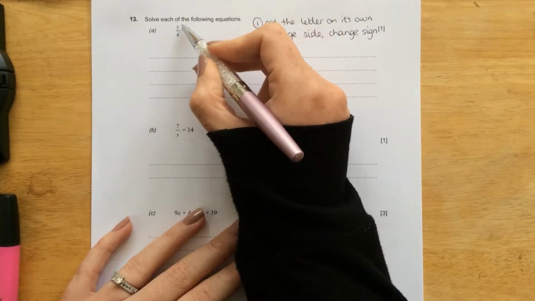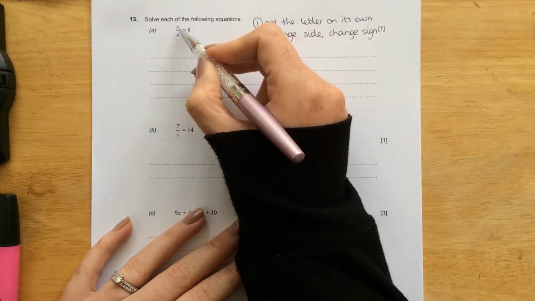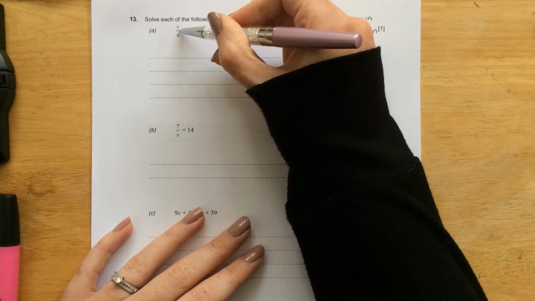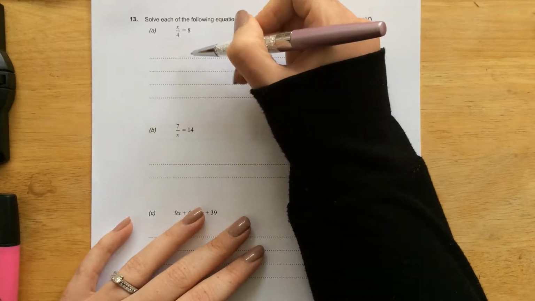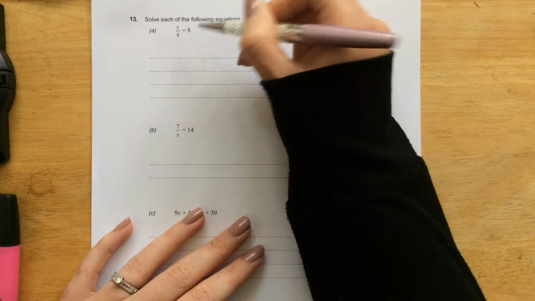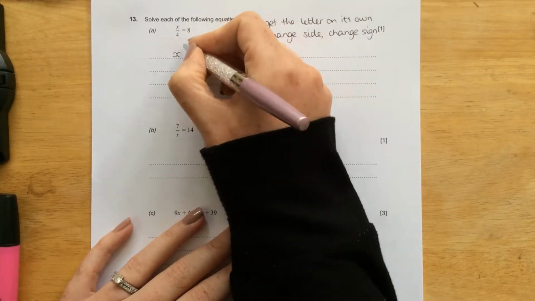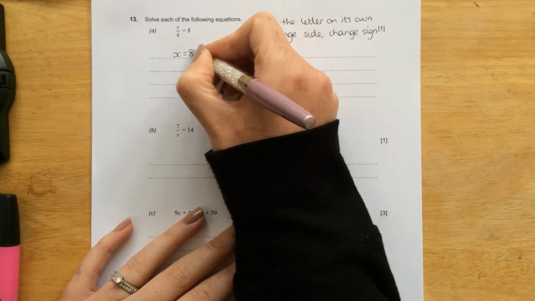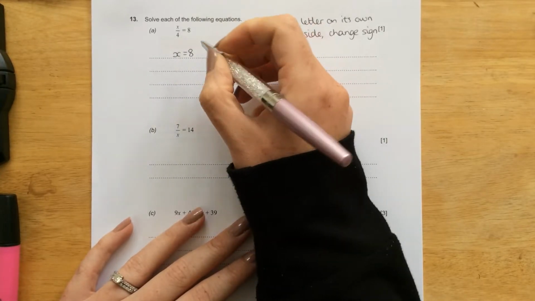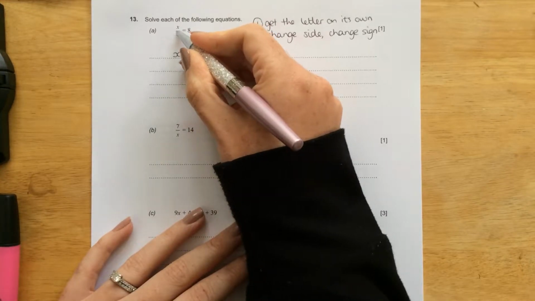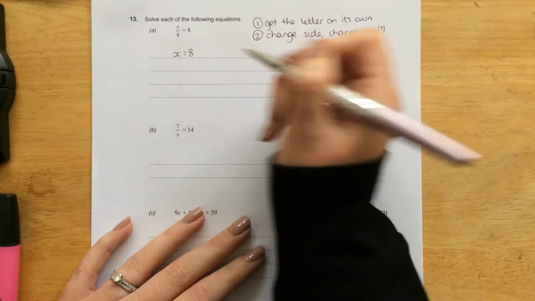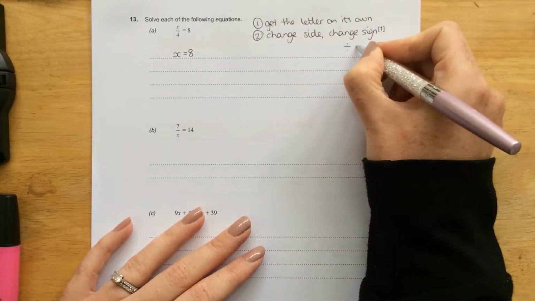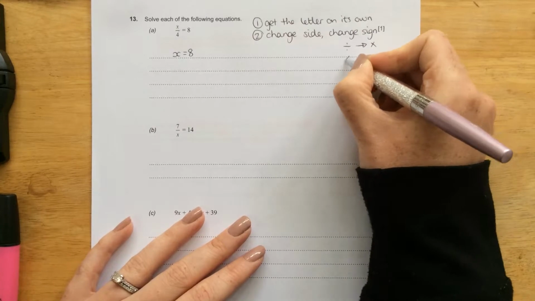So this x isn't on its own yet, so I can't say what it is. This divide by 4, because when it's written as a fraction, this line means divide. I need to move that to the other side. It's in my way. So x equals, keep the equals in a nice straight line, bring the 8 down. Don't steal its seat, it was there first, that would be rude. So then I said I needed to take this divide by 4 over to the other side. So when we change side, we change sign. So divide turns into a times.